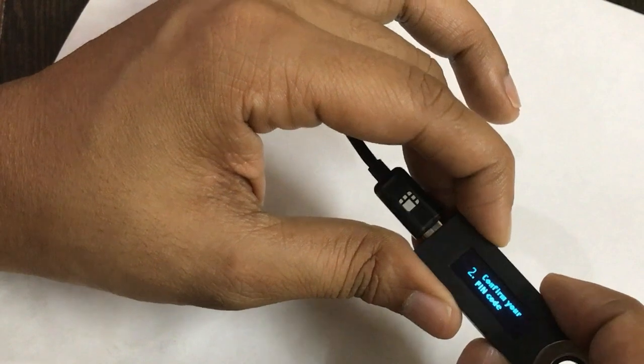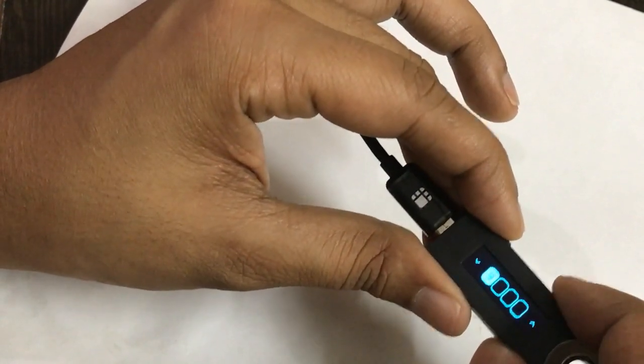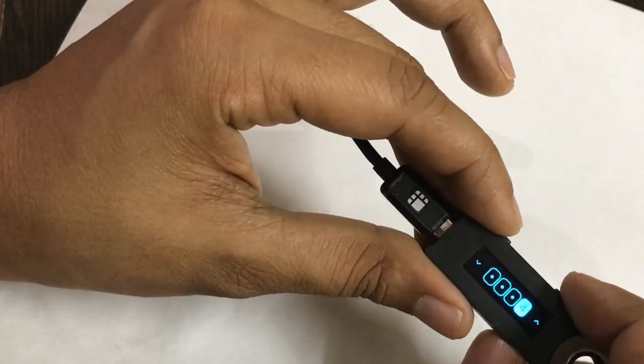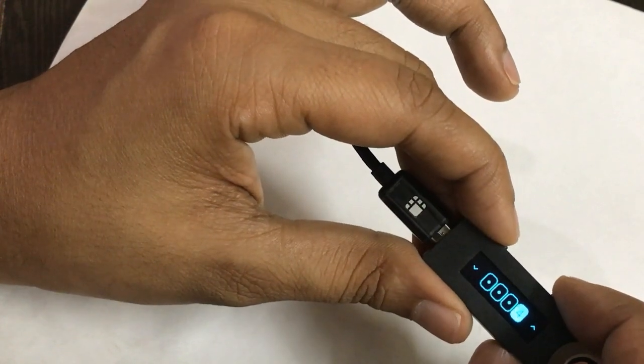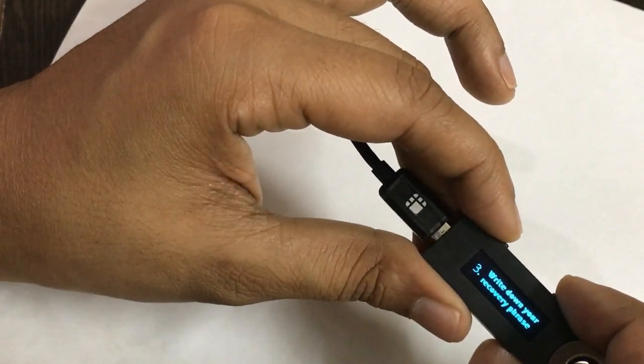Now confirm your PIN code again. So let me quickly do that. To make a selection, you have to press both the buttons at the same time. So let's quickly do that.